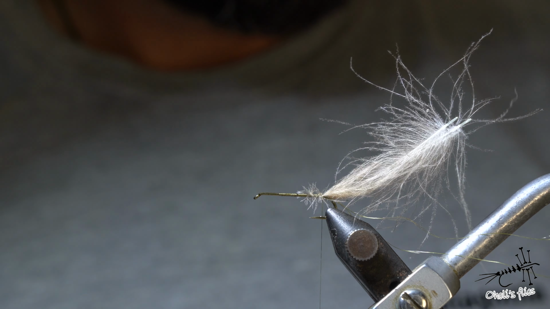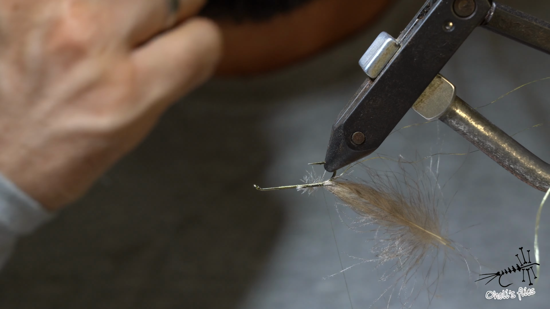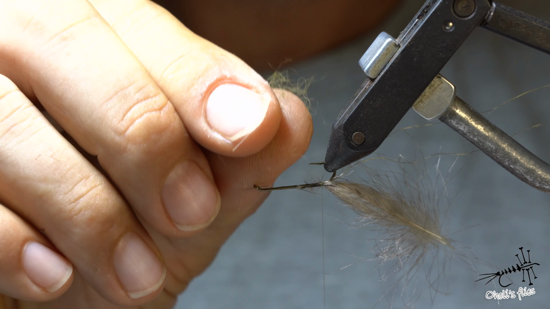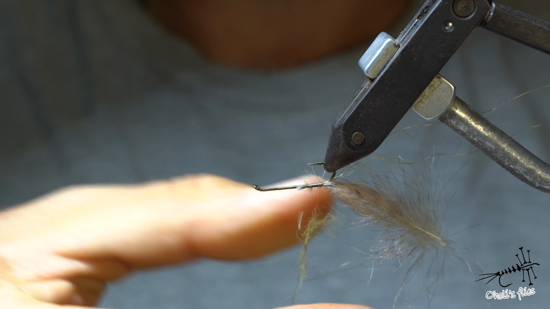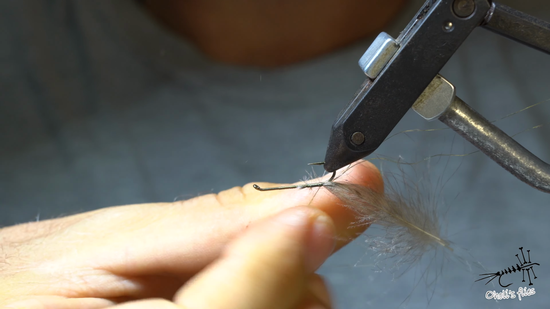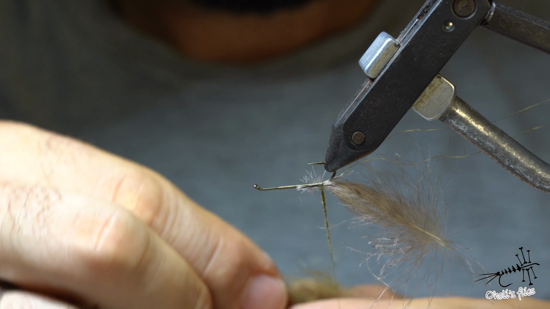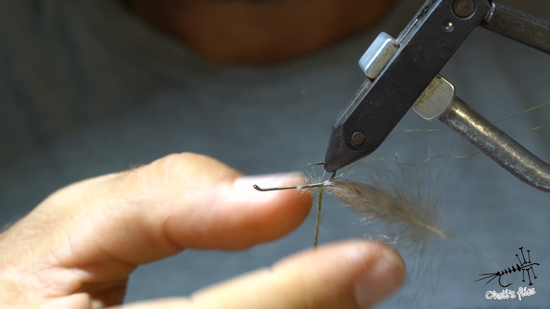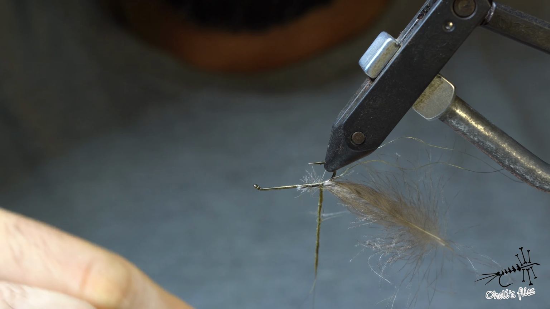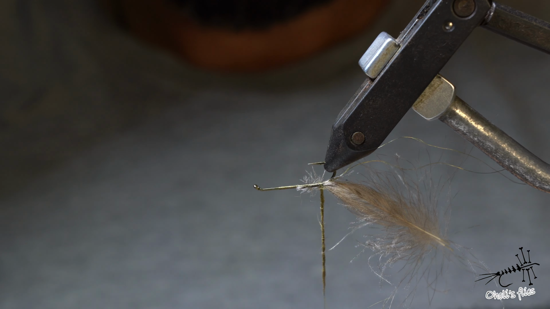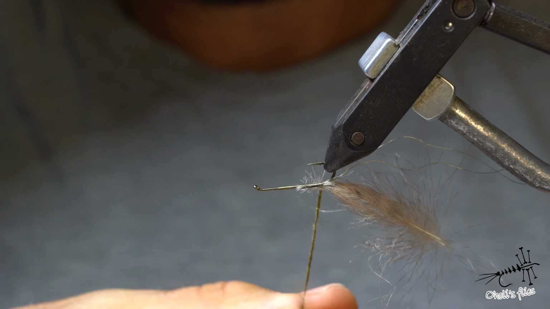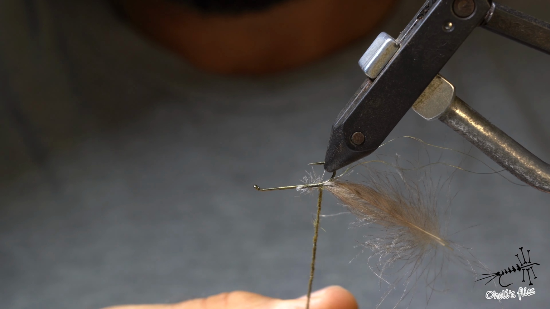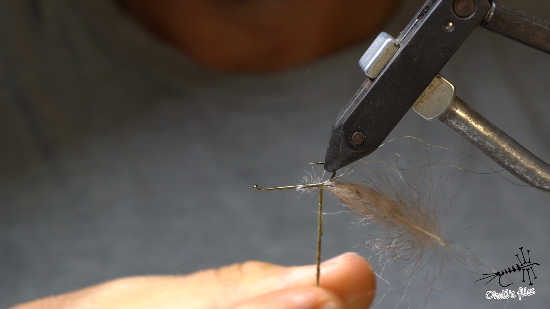Now I was saying that I have some dubbing here and I want to make a relatively thin dubbing noodle. So take just a little clump of dubbing, roll it around your thread. The less you use, the easier it gets to dub it, and it's more secure on your thread, because if you use too much it will be super easy to get off the thread, which if you want to do it for some reason, it's obviously not a wrong solution.